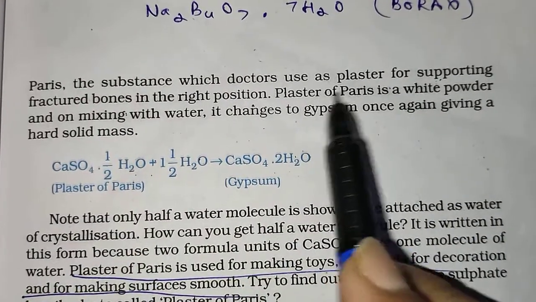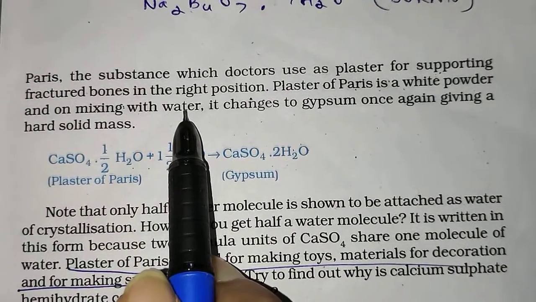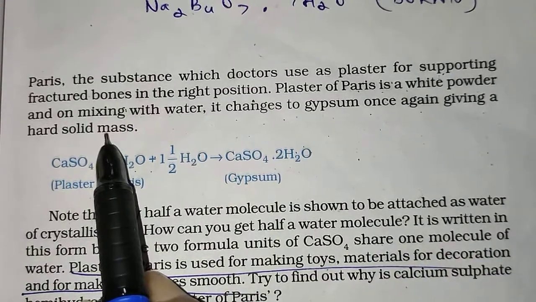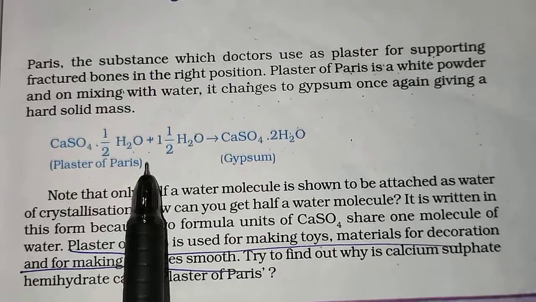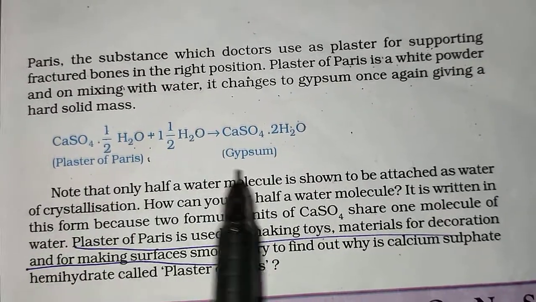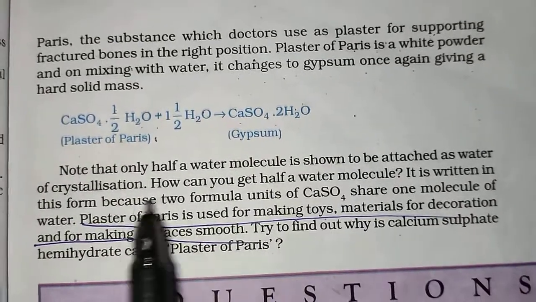the fractured bone, doctors, that is physicians, use plaster of Paris for supporting fractured bones. Plaster of Paris is a white powder, and on mixing with water, it changes to gypsum once again, giving a hard solid. So whenever plaster of Paris is moistened, that is, water droplets are added to it, it becomes again a hard substance which is called gypsum. So this is vice versa.